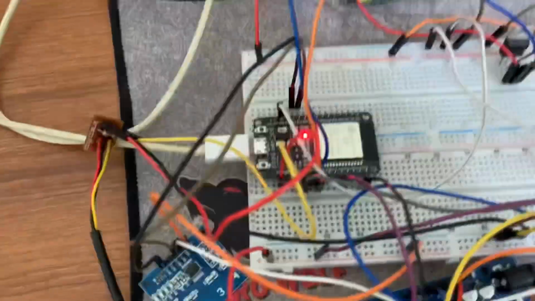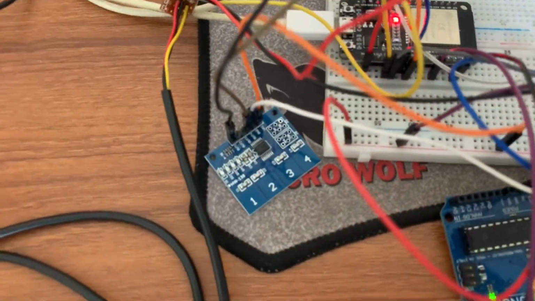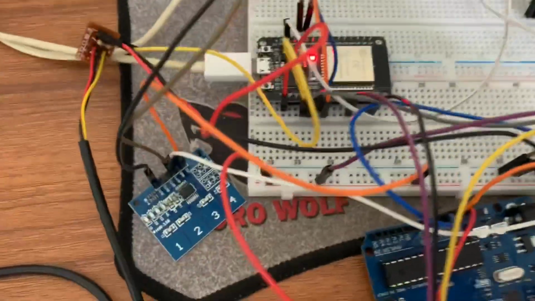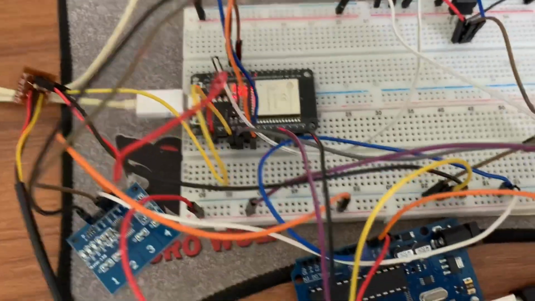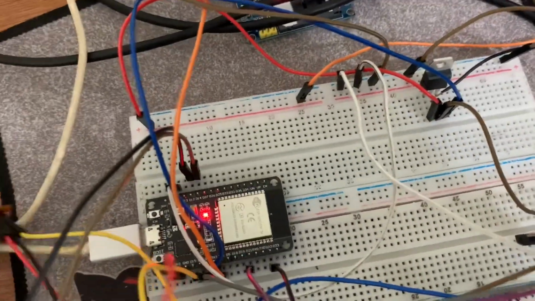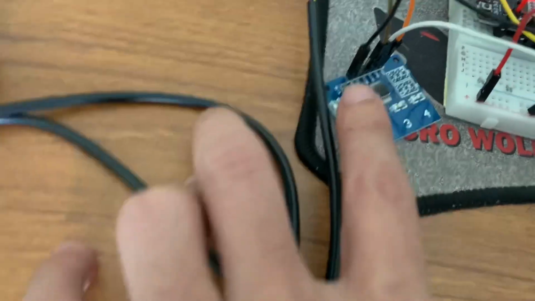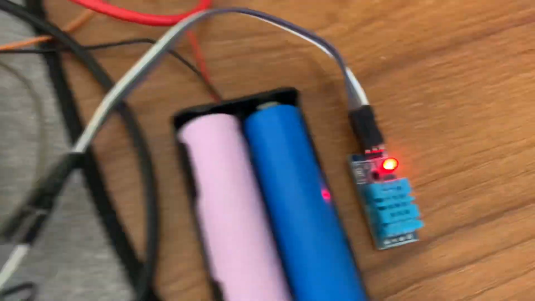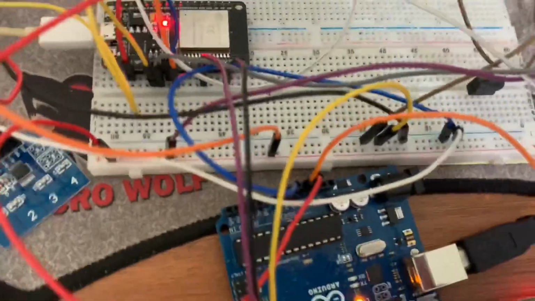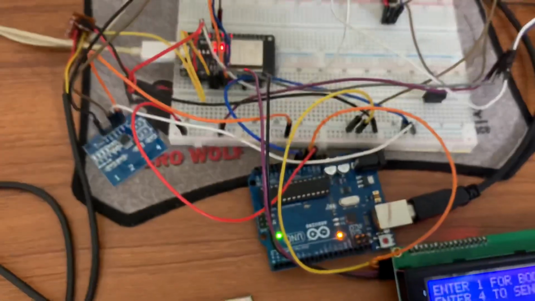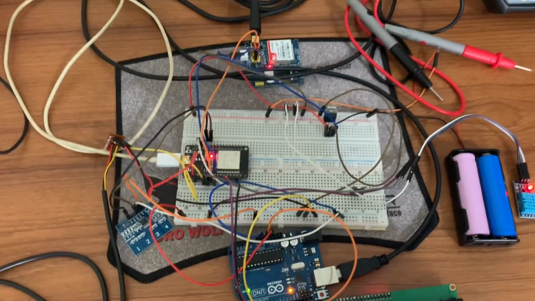But in order to avoid the use of any kind of converters or voltage level shifters, I have biased all these 3 components with 3.3 volts. So the waterproof thermal probe, the 4-channel touch capacitive sensor, and the DHT11 have all been powered with 3.3 volts. So that's all about the components that I've used here.